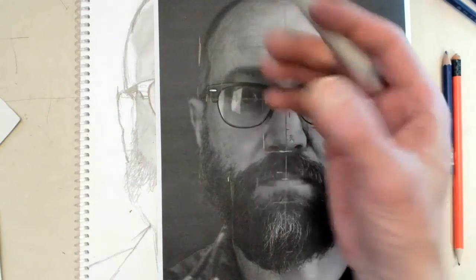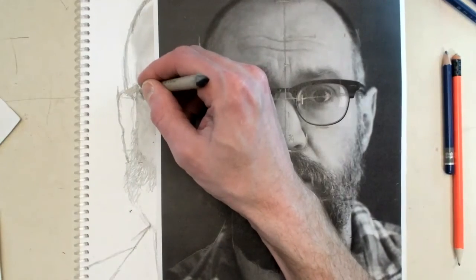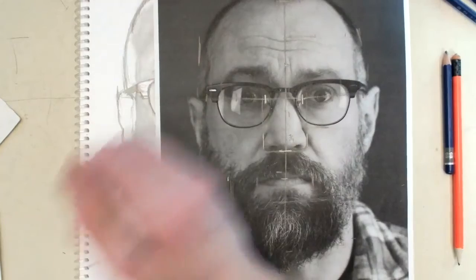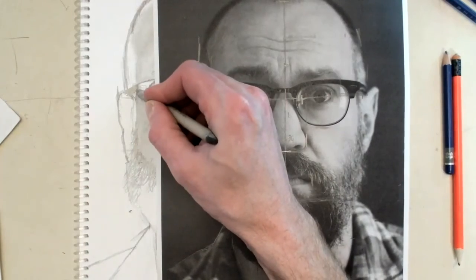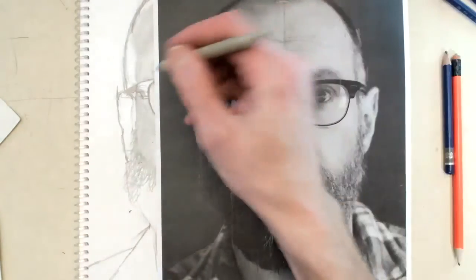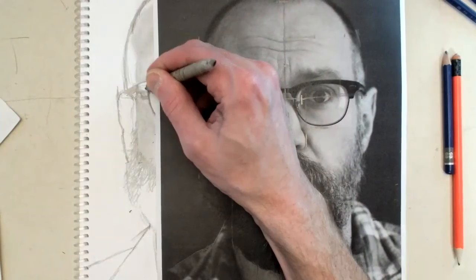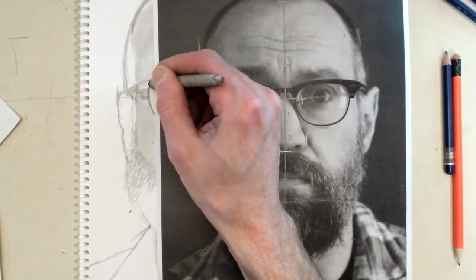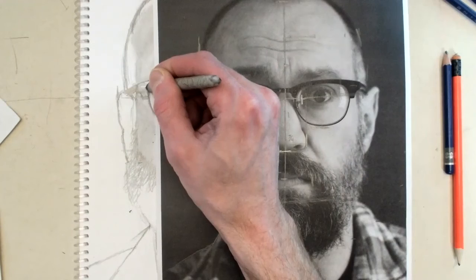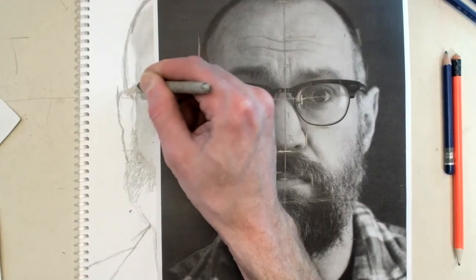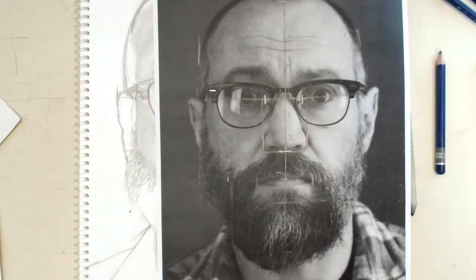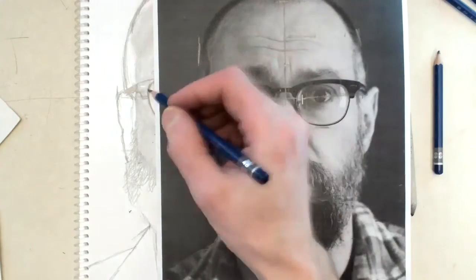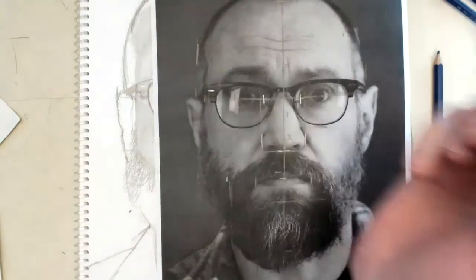And then I can use my tortillon to go around the rest of that. And I'm going to use my 4B pencil just to touch up some of these dark spots on my glasses.